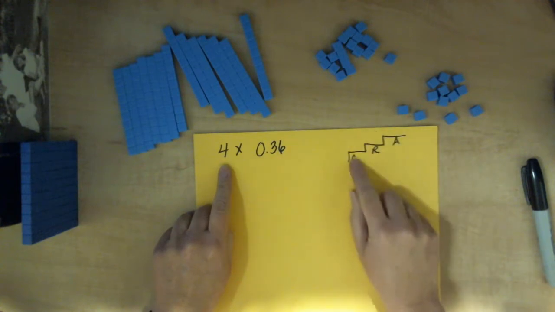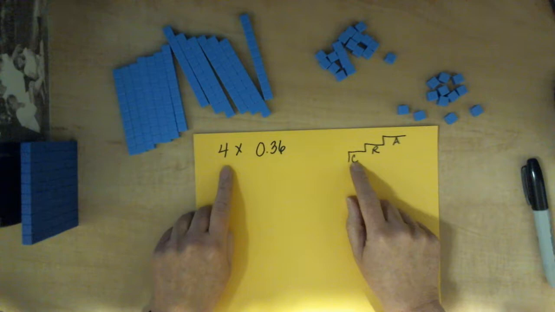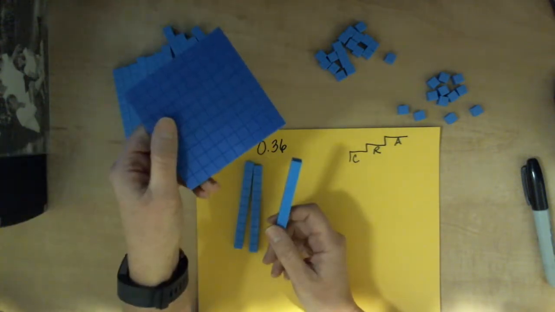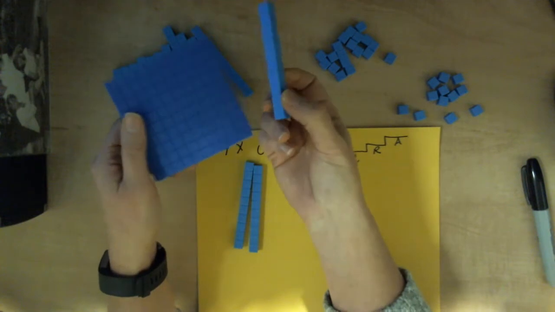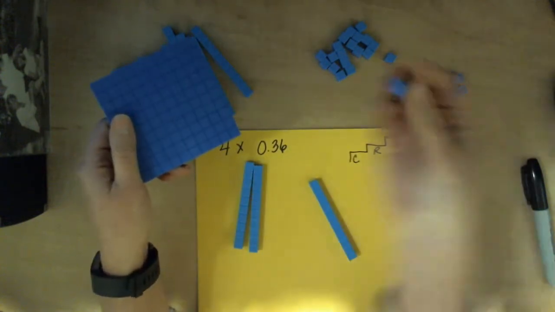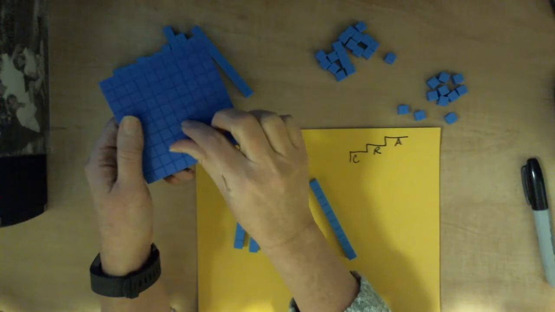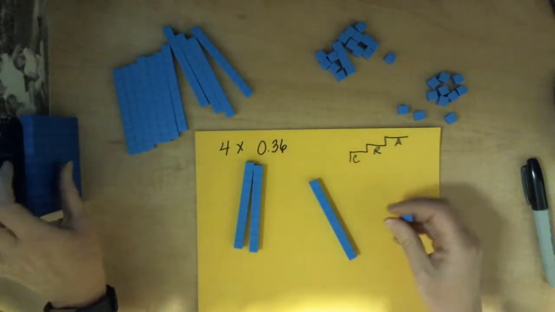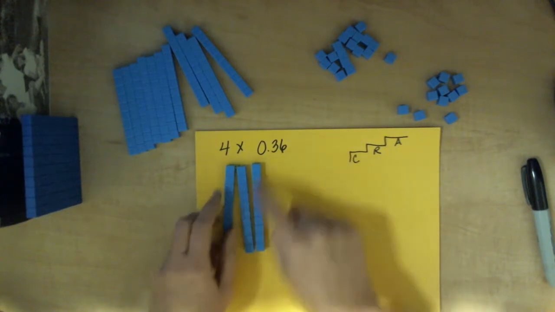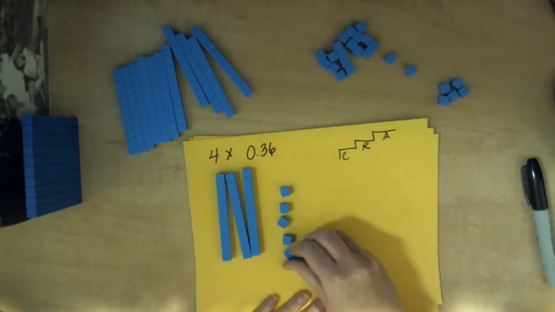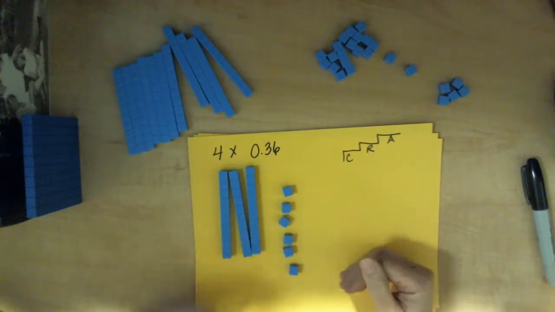So let's take this back to the concrete stage using our base 10 blocks. So 36 hundredths. Remembering that if you're just tuning in, this is our whole. We're going to use the 10 as the tenth, and we're going to use the unit as the hundredth, because it takes 100 of these to equal one of these, and so this is our whole. So if I have 3 tenths along with 6 ones, that's 36 hundredths, and I need 4 sets of that.